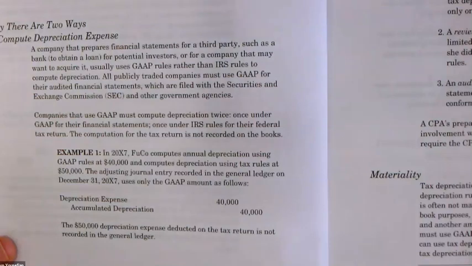For tax, you have to see what type of equipment it is, and the IRS will provide you specific options to depreciate for tax purposes.